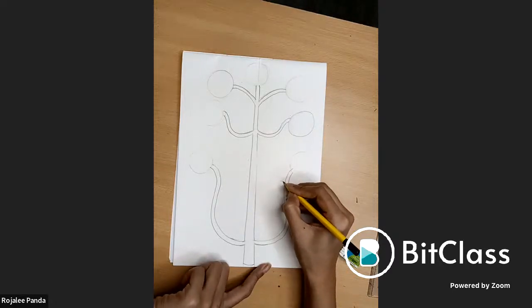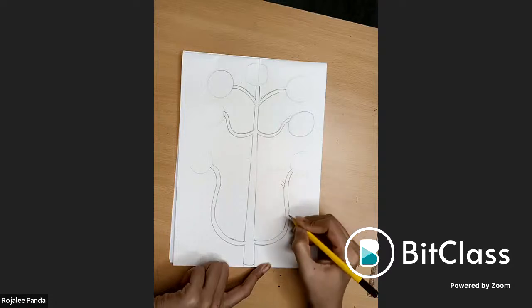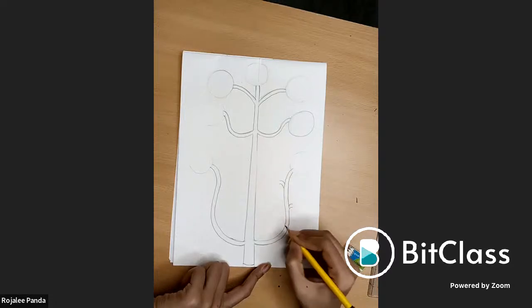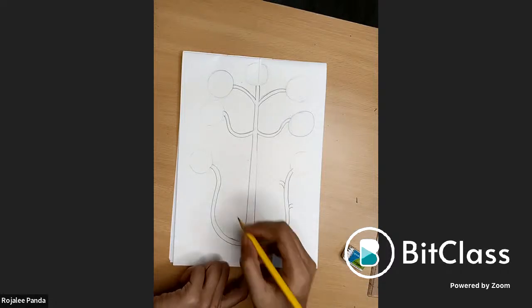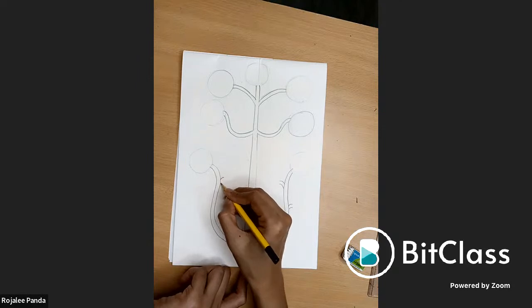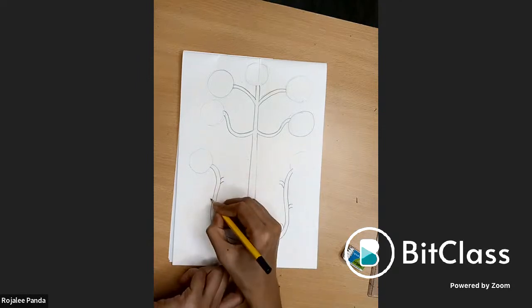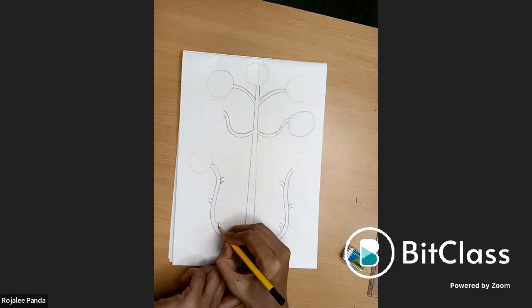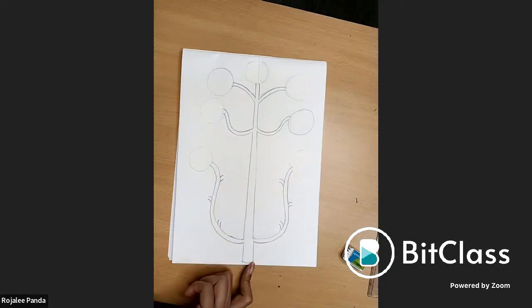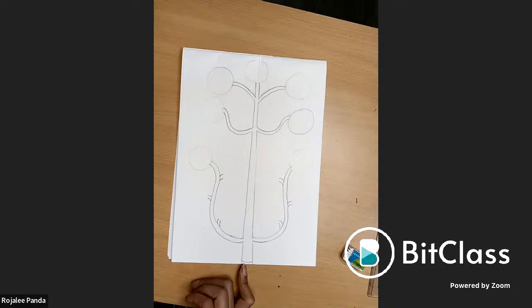After that, I'm going to create two curved lines. Here also, 1, 2, and 3. Okay, this much you have to make first. Then after that, we are going to add the flower and the leaves.